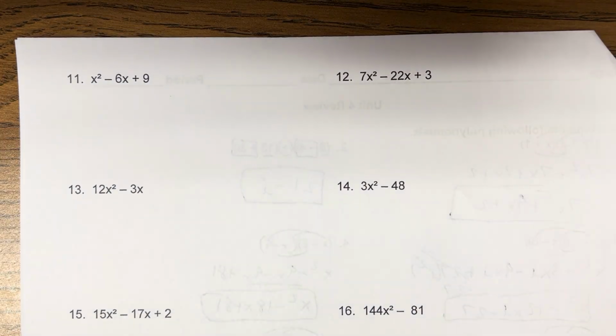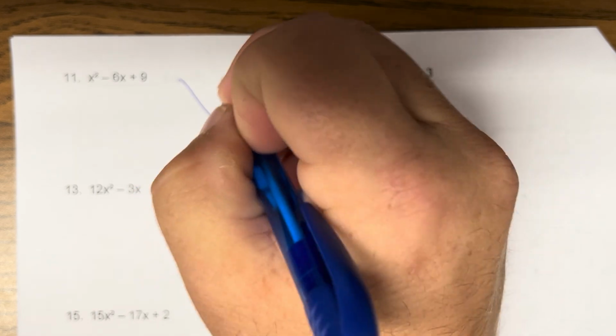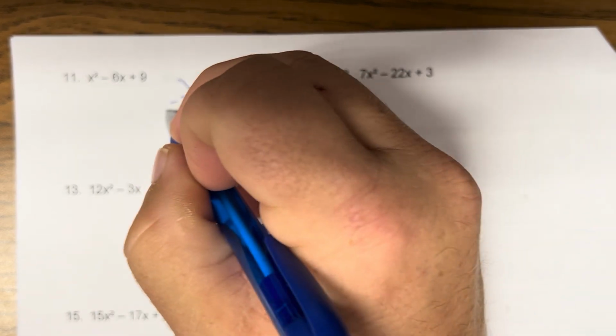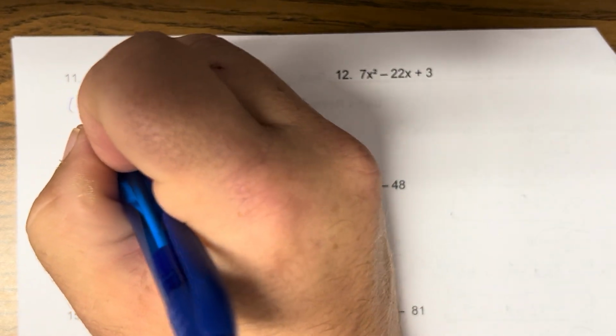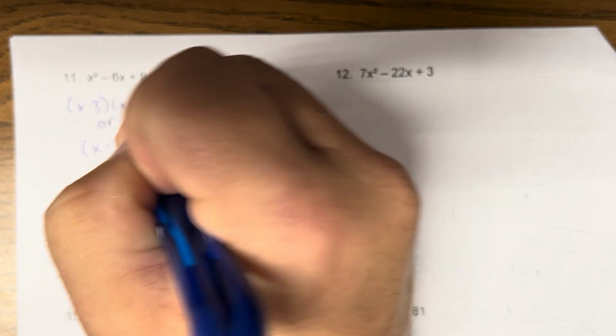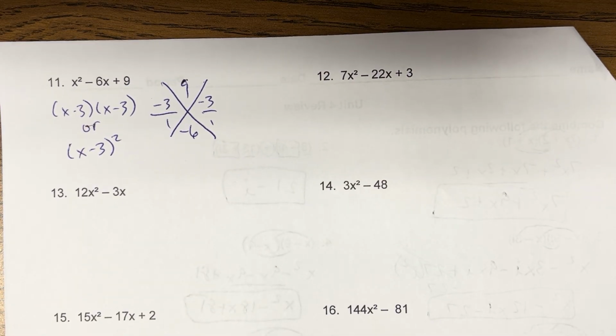All right, let's keep going. We're still factoring. And so on this one, I want to think what multiplies to 9, adds to -6. That's going to be -3, -3. And so x minus 3, or you could write x minus 3 squared. They're the same thing either way.